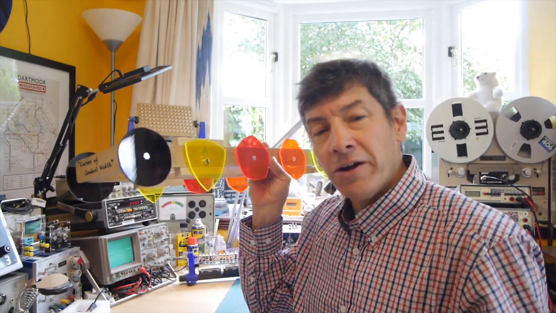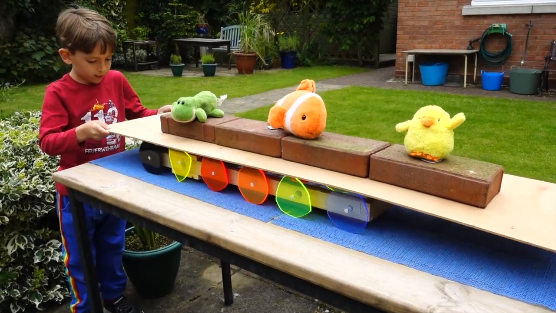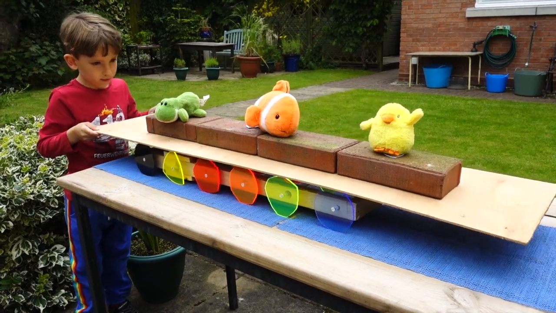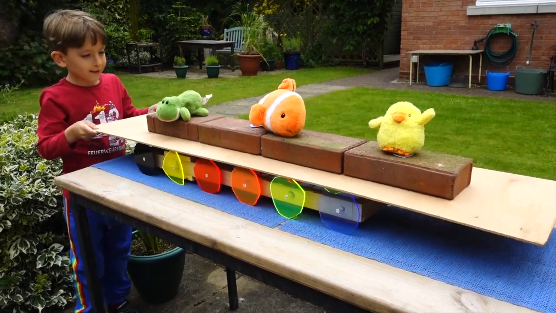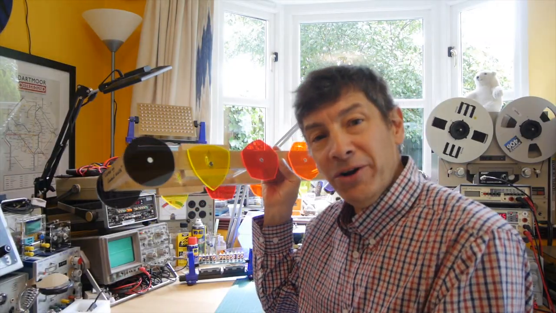So I filed it down a tiny bit, and then I suddenly realised, of course, that there wasn't quite enough friction between the perspex and the desk. So the solution was staring me in the face. Put that rubber non-slip matting down again, and when I put that on the desk and slid it up and down, it worked perfectly.